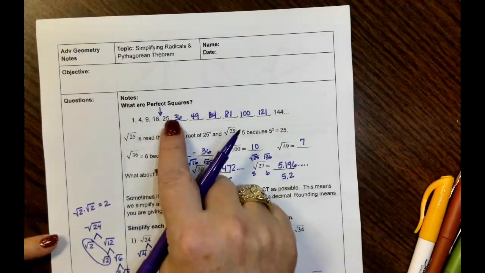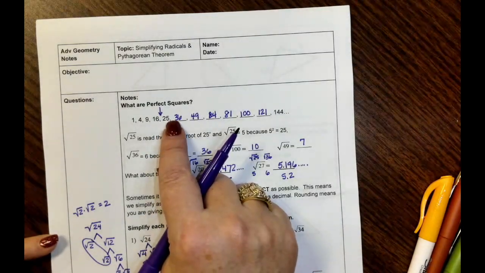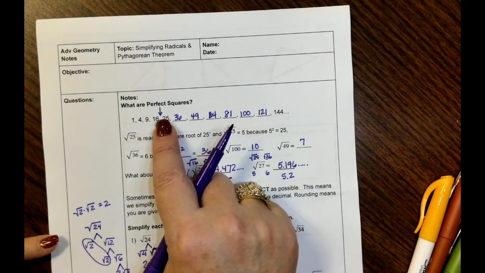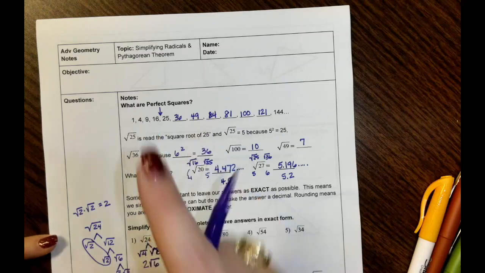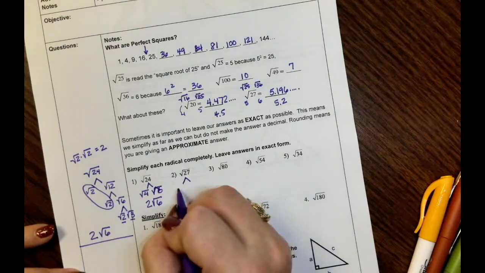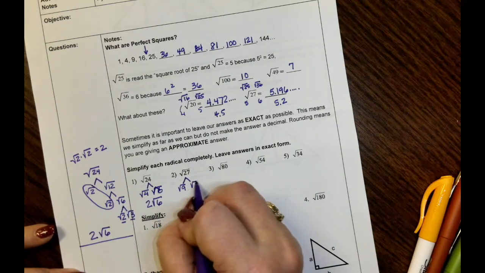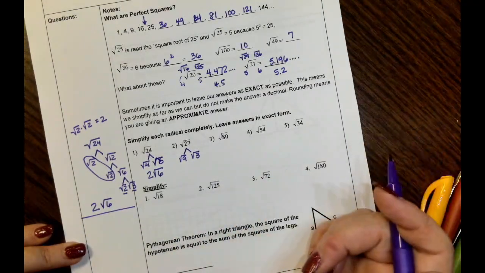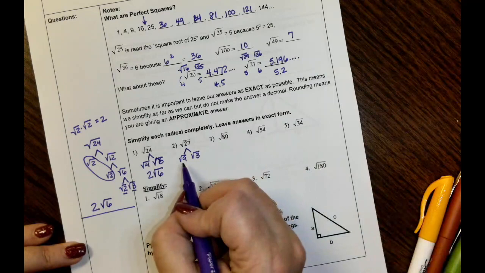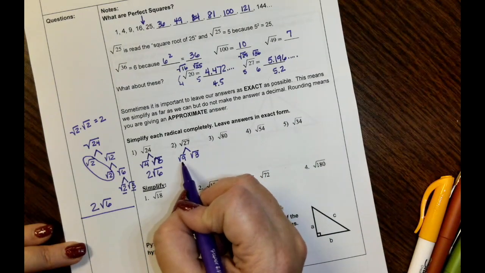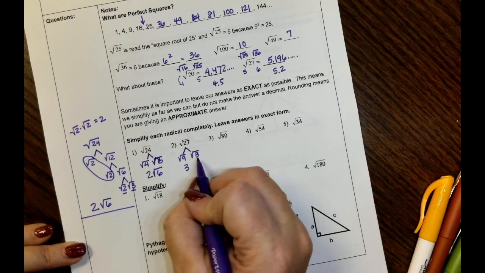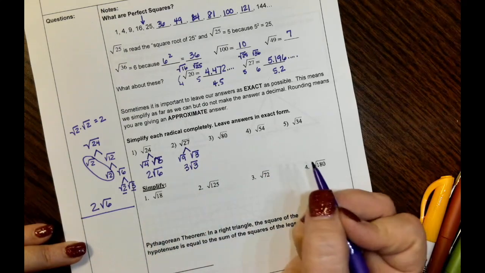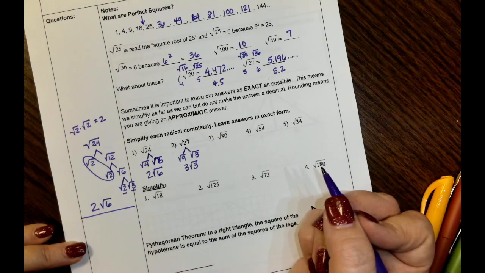So 27, go back up here. 27 falls right here. Work your way down the list. 25 doesn't go into 27 without decimals. 16 doesn't, but 9 does. So I break this up into the square root of 9 and the square root of 3, because 9 times 3 is 27. So I'm just splitting it into 2 pieces, or its factors. I know what the square root of 9 is. I can take that on the calculator. But the square root of 3 on the calculator is a decimal, so I'm just going to leave it all wrapped up in its nice little square root symbol instead of getting decimals.